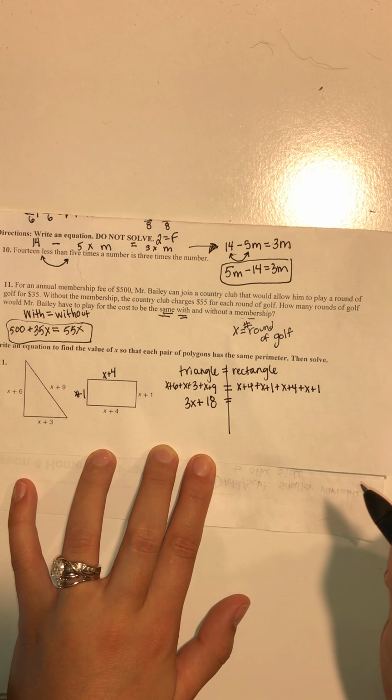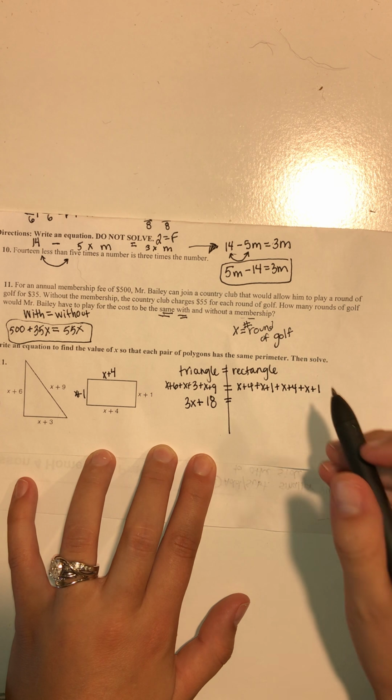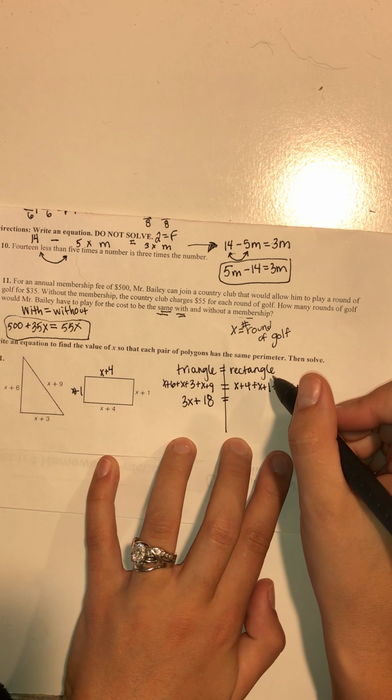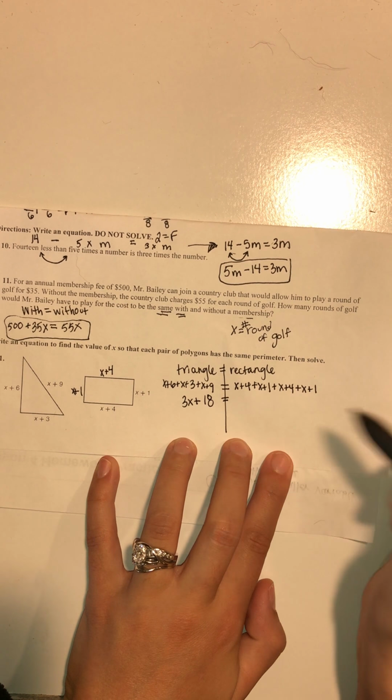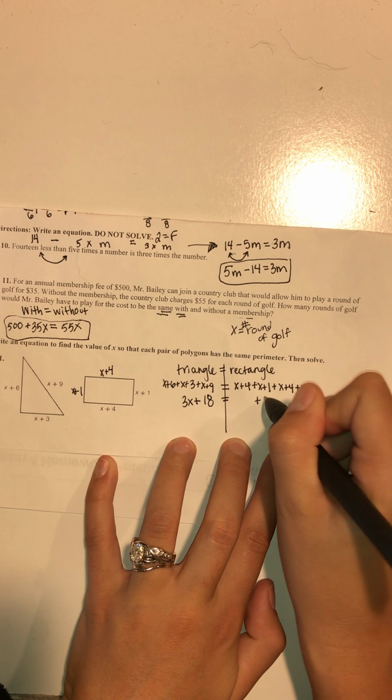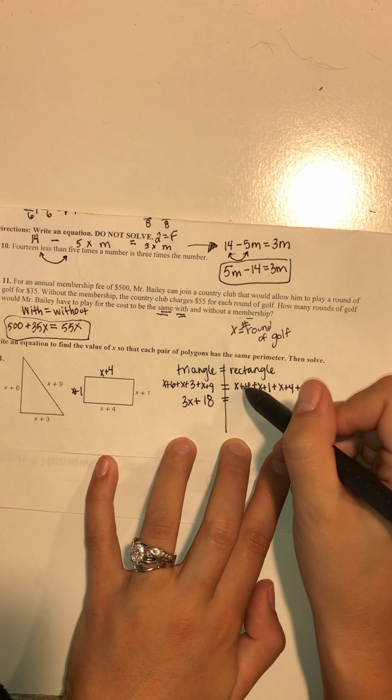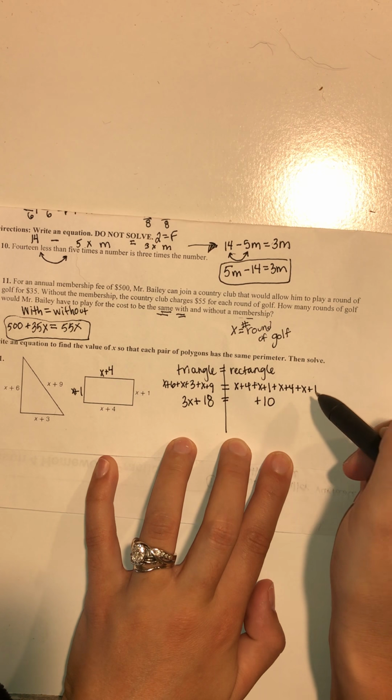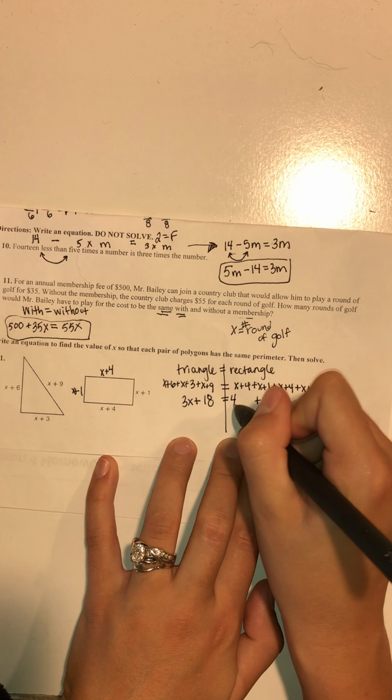So the perimeter of the triangle is 3x plus 18. If I look at the perimeter of the rectangle and combine what I have here, it's 4 plus 1 plus 4 plus 1, which is 10. And I have x plus x plus x plus x, which is 4x.